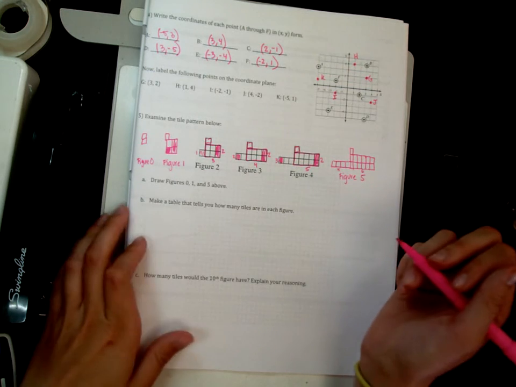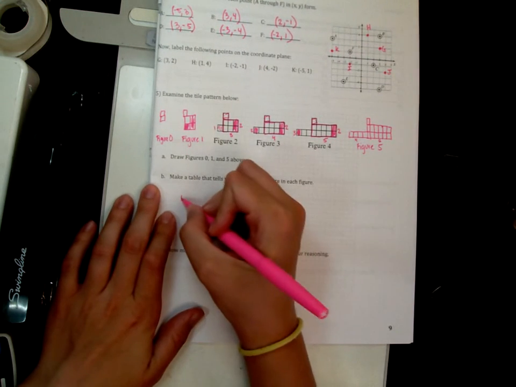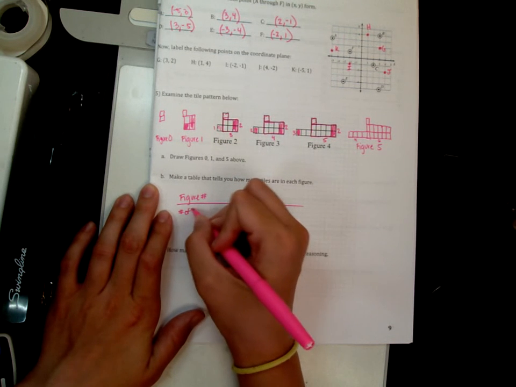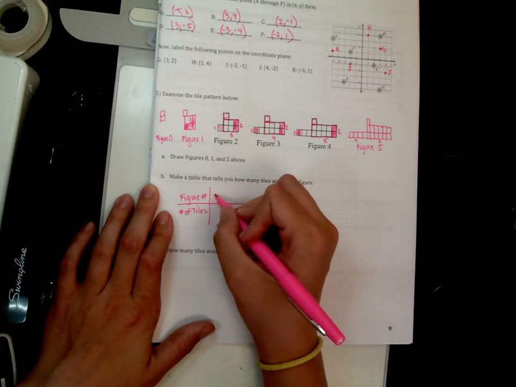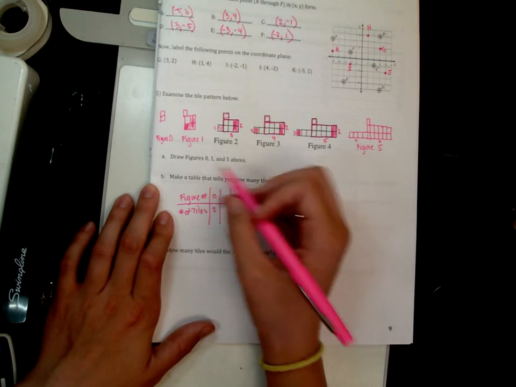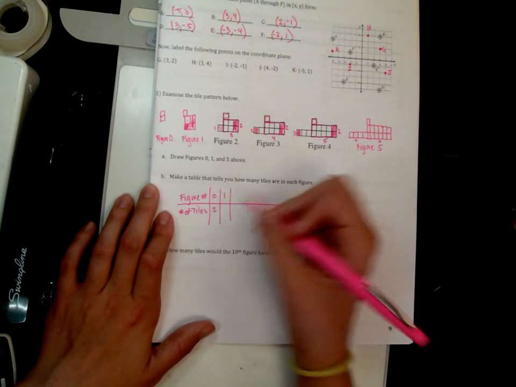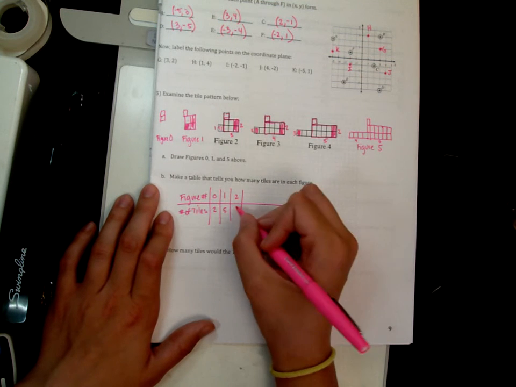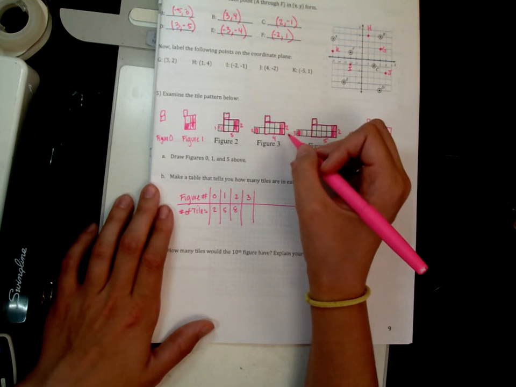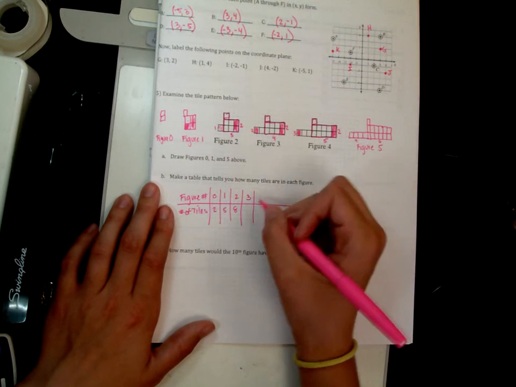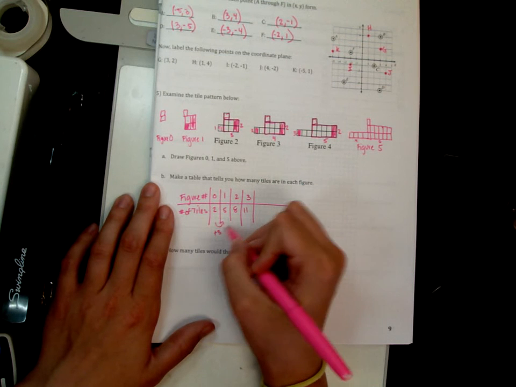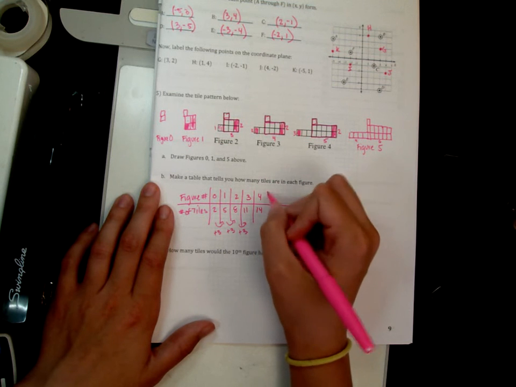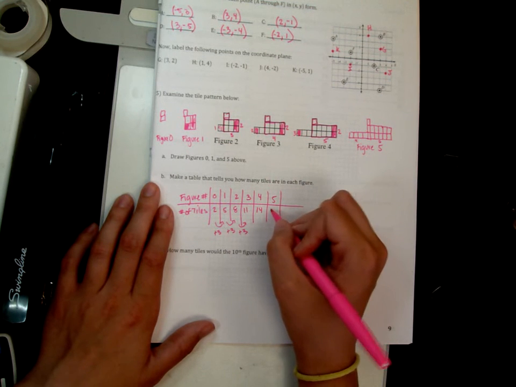Make a table that tells you how many tiles are in each figure. So figure number and number of tiles. So figure number 0 has 2. Figure number 1 has 1, 2, 3, 4, 5. 2 has 6, 7, 8. 3 has 8, 9, 10, 11. And I notice that I'm adding by 3 each time. So figure 4 is going to have 14. Figure 5 is going to have 17.